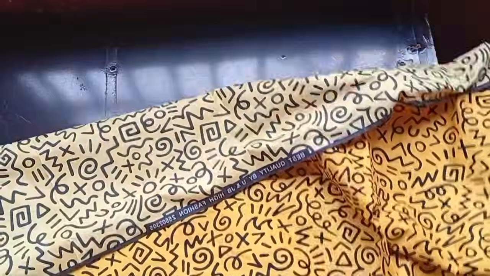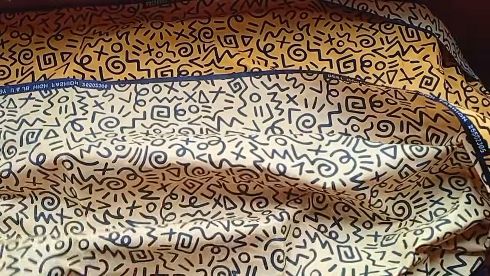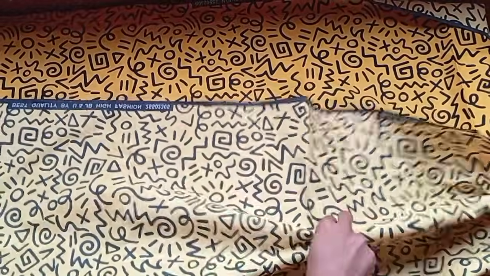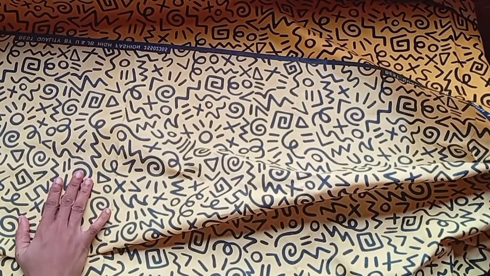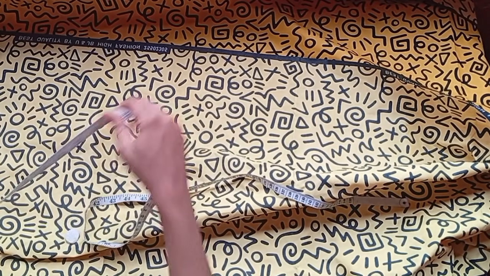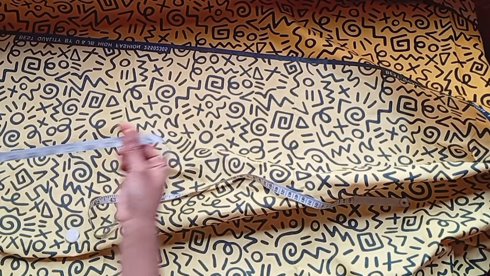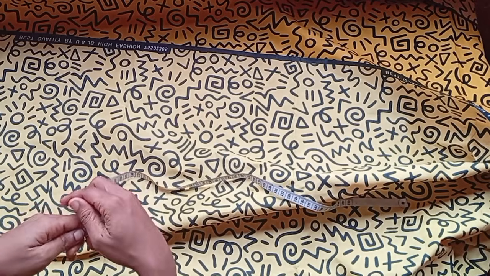So first, I'm going to open up my fabric. Now, the measurement you need is the actual length of your dress. For this dress, I'm using 35 inches for the length of my dress. And first, you're going to start cutting from the upper part.